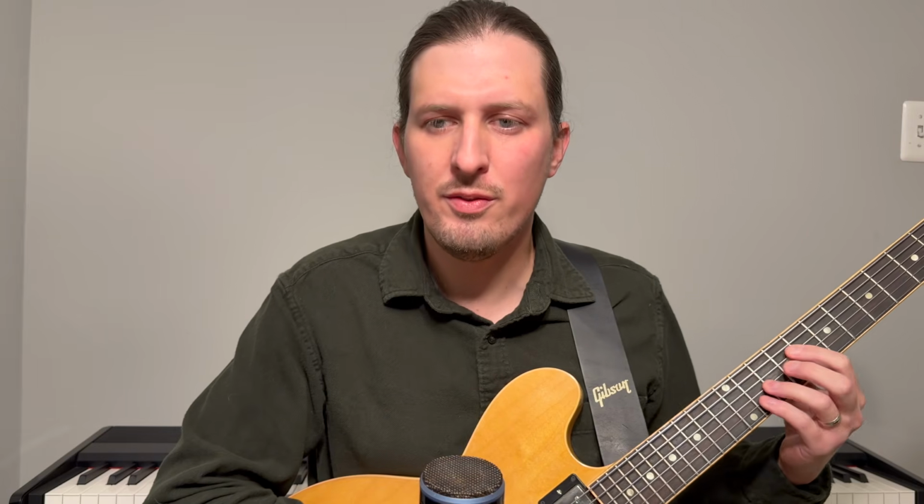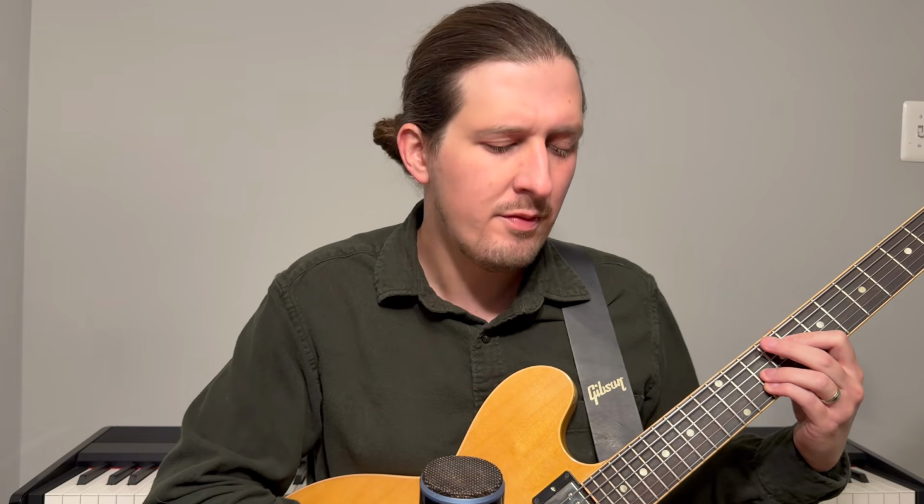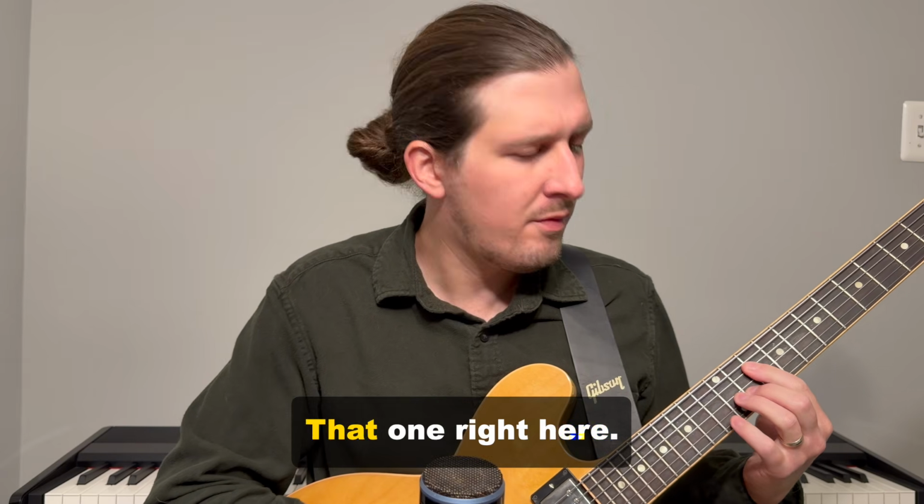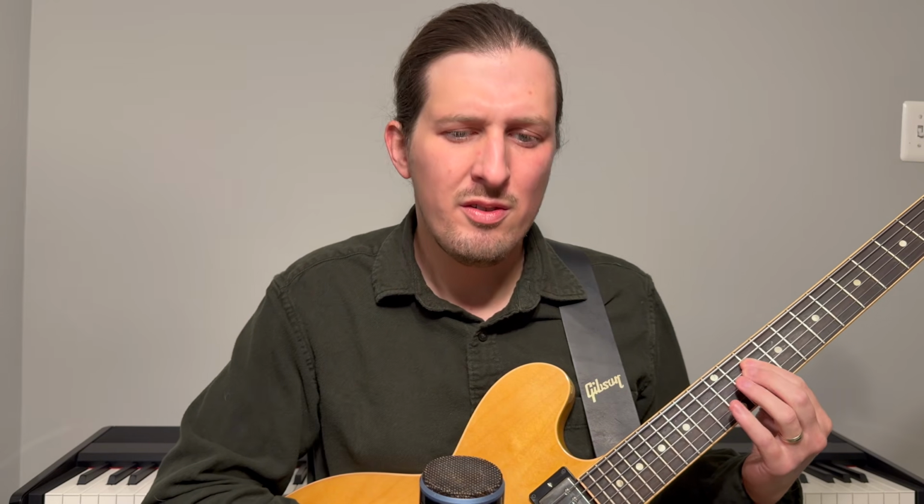Love that suspended chord. That one right here. Sounds great.